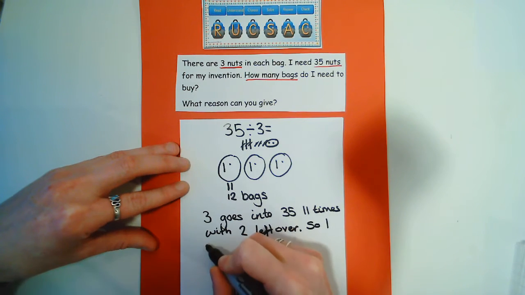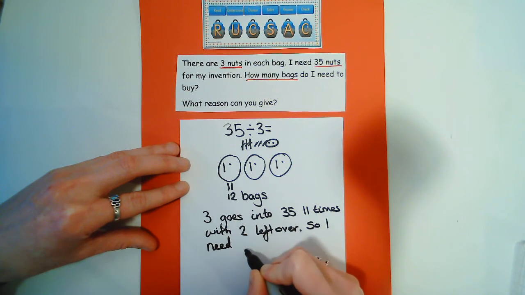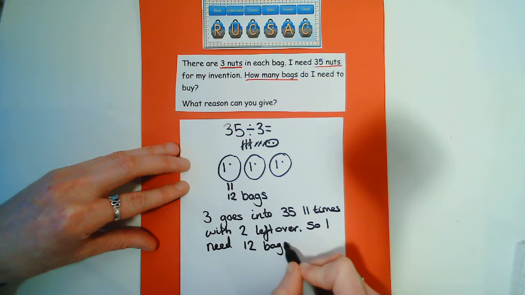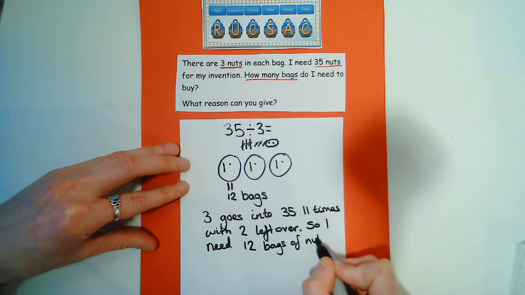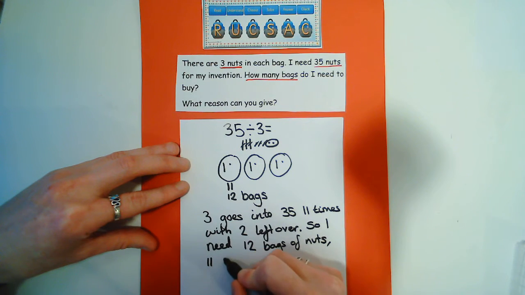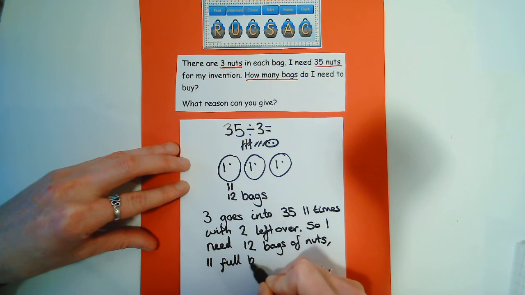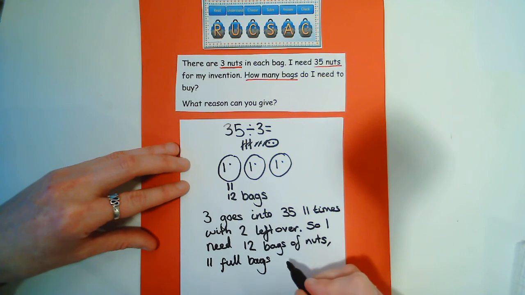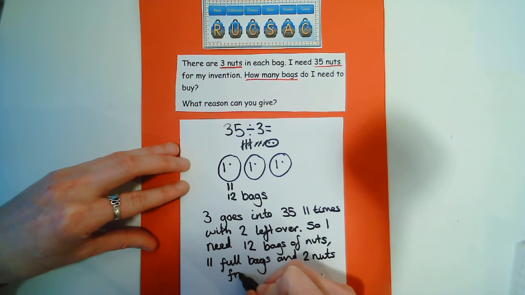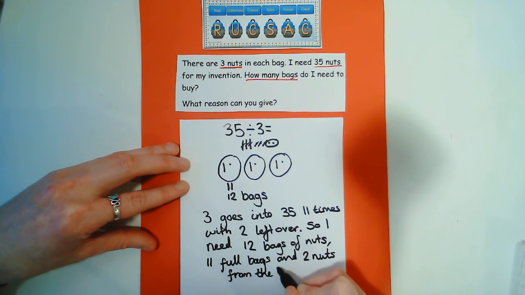So I need 12 bags of nuts. 11 full bags and 2 nuts from the 12th bag.